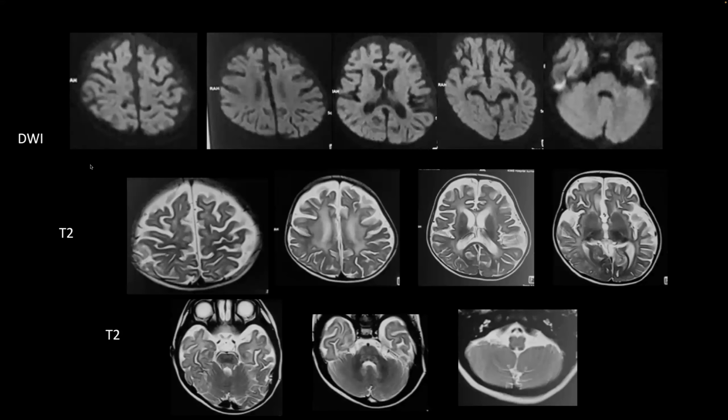I have only external films, and on top are the diffusion weighted sequences. No areas of restricted diffusion, at least in the visualized sequences. On the T2s, you can appreciate a significant reduction in the supratentorial brain volume, predominantly in the peripheral regions. The cortical volume is significantly reduced. There are extensive confluent white matter abnormalities extending from the frontal lobes, the temporal lobes, the parietal and occipital lobes. Also, the central white matter structures are demonstrating hyperintense changes.